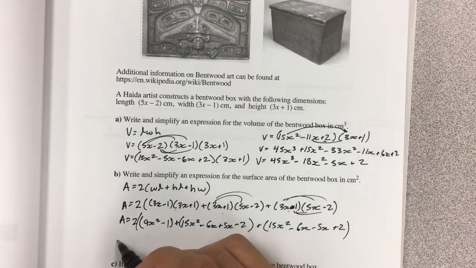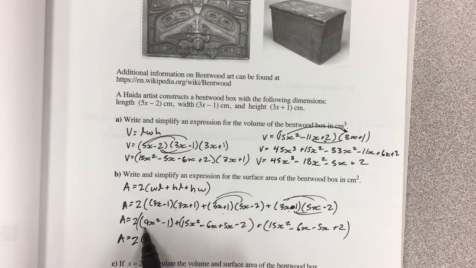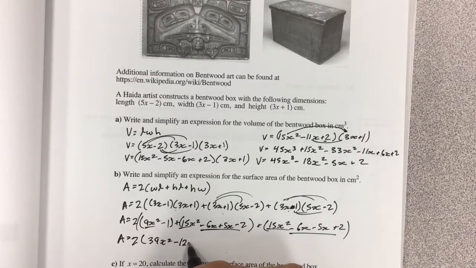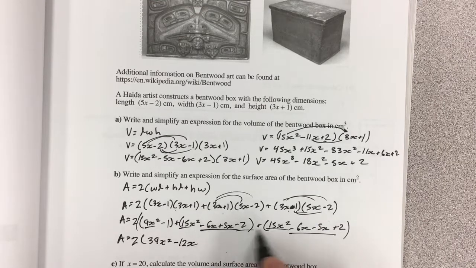Now we can add our like terms together. So 2 times I have 9x squared plus 15x squared plus 15x squared. We're going to have 39x squared. My x's, I have negative x here and negative 11, so we have negative 12x, and then my constant terms, negative 2, positive 2, negative 1 is going to be minus 1.